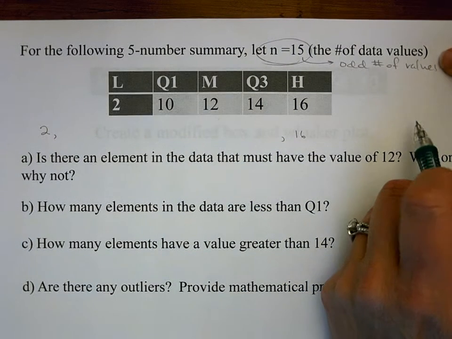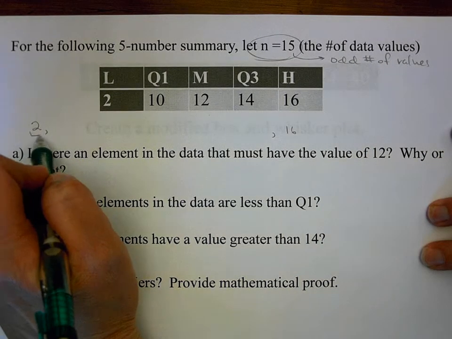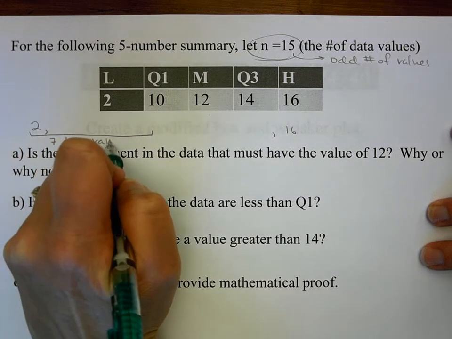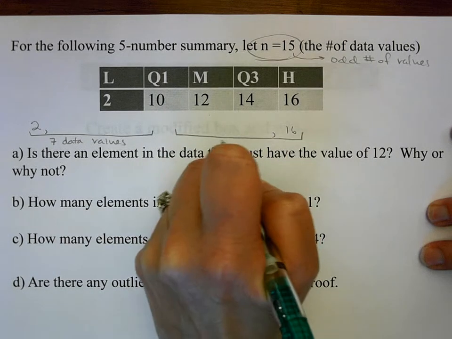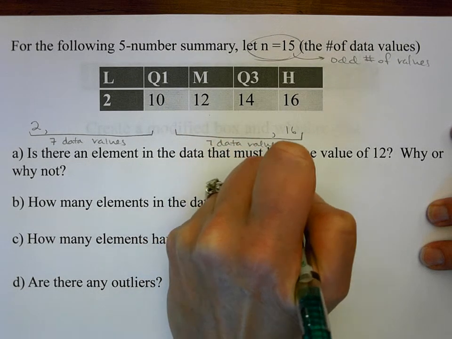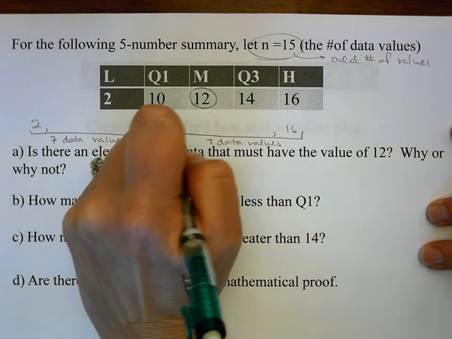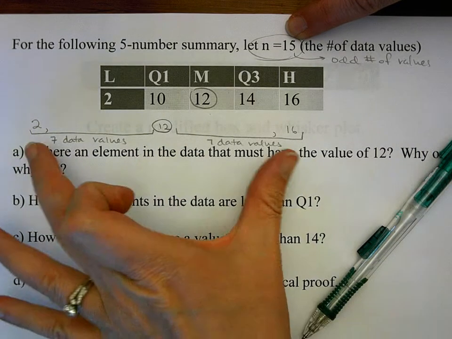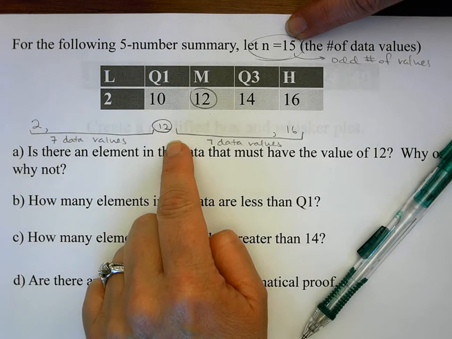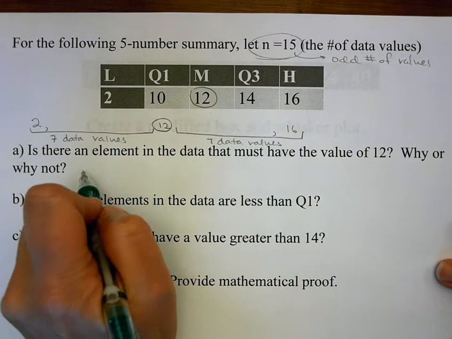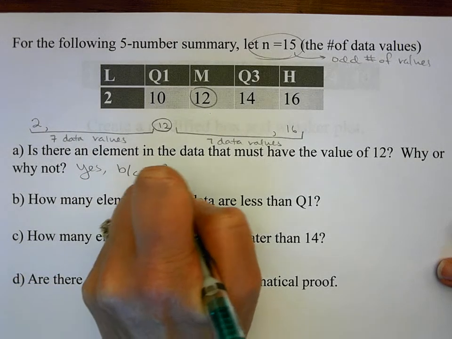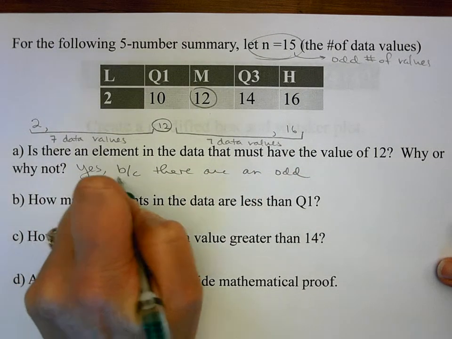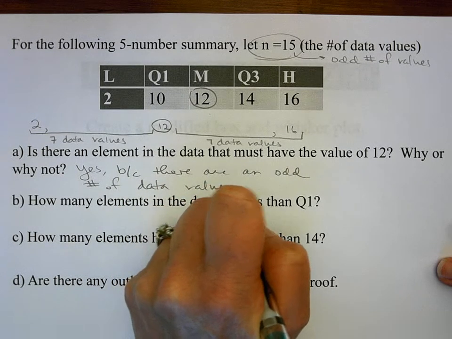Because there's an odd number of values, when I split up the set, my first half is going to contain 7 values, and my second half will also contain 7 data values. So my median will be 12, right? There are 15 altogether, 7 in the first half, 7 in the second half, a total of 14, leaving the 15th to be my quartile 2, or my median. So yes, it does have to be an element, and that's because there are an odd number of data values.